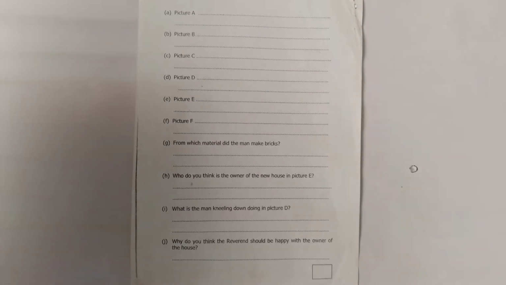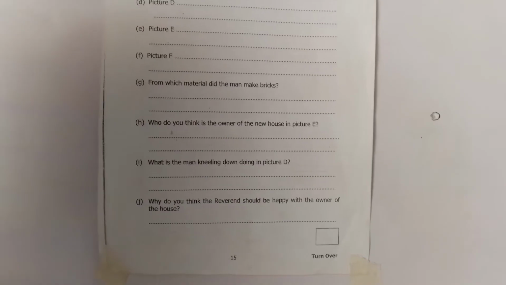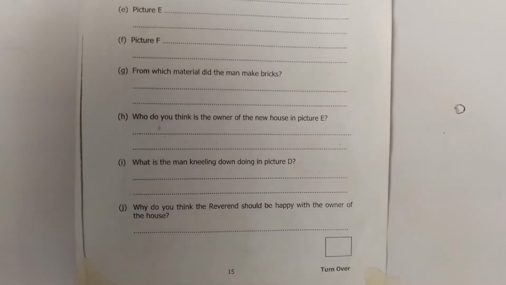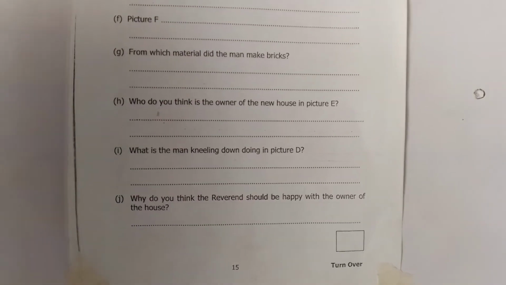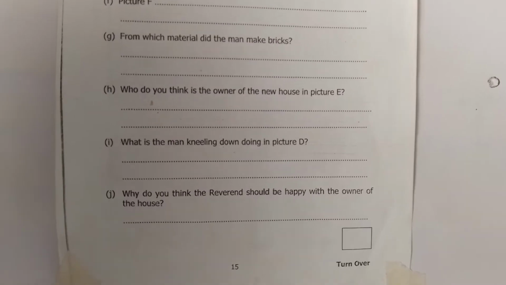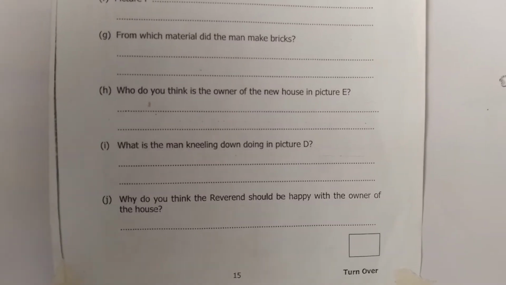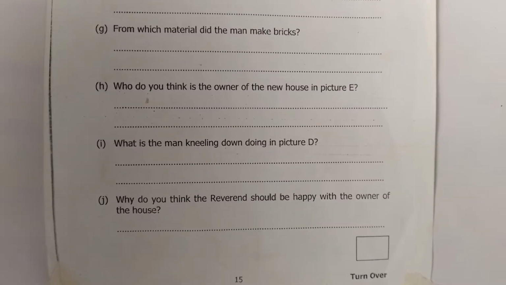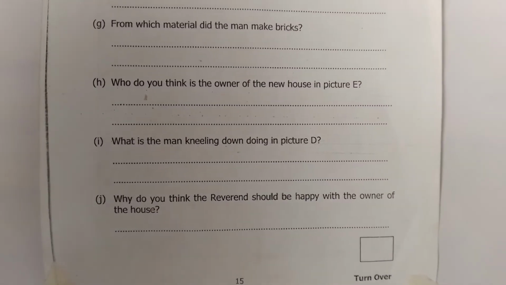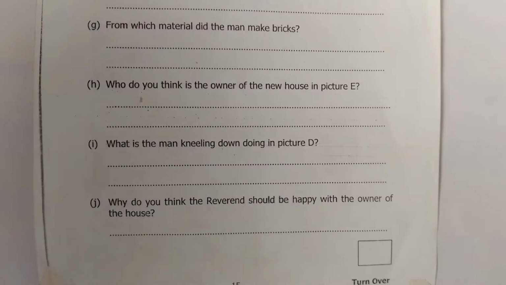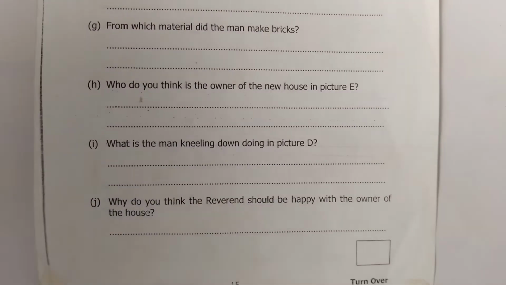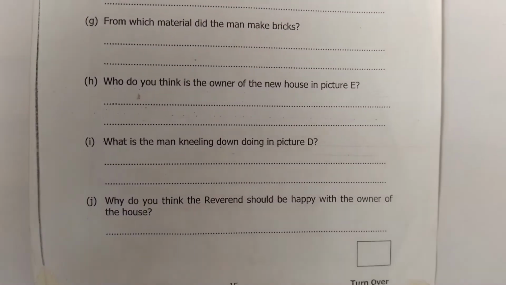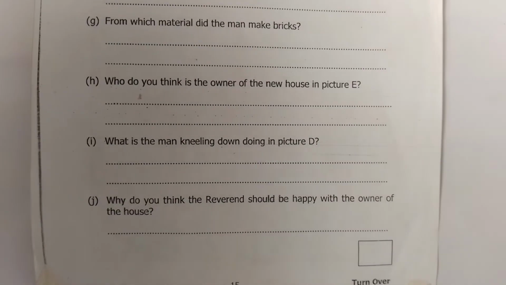And the first question is, from which material did the man make bricks? Who do you think is the owner of the new house in picture E? What is the man kneeling down doing in picture D? Why do you think the reverend should be happy with the owner of the house?